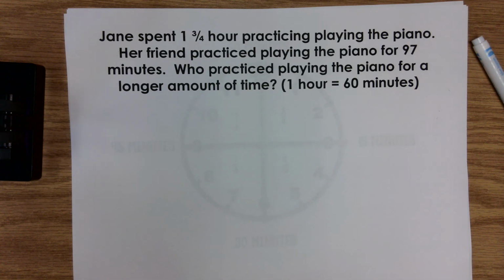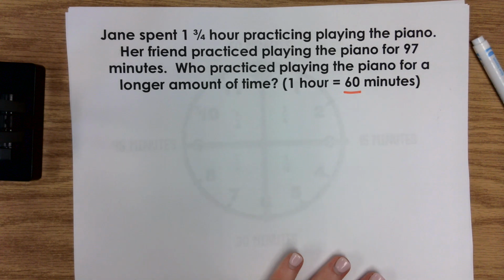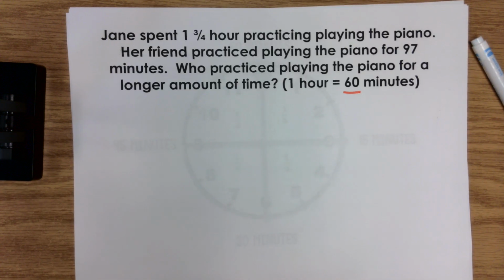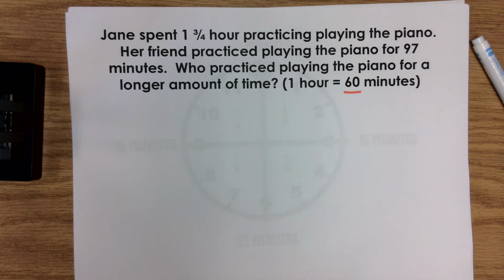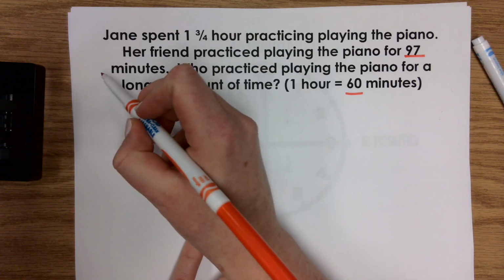So we're thinking about what's happening through this problem, and I see that 60 minutes is equal to 1 hour. I know in order to compare the amount of time, I will need both the times to be in the same unit. This means I'm going to need to use the key to convert either Jane's time to minutes or her friend's to hours. So we'll start by converting Jane's friend's time, which is 97 minutes.